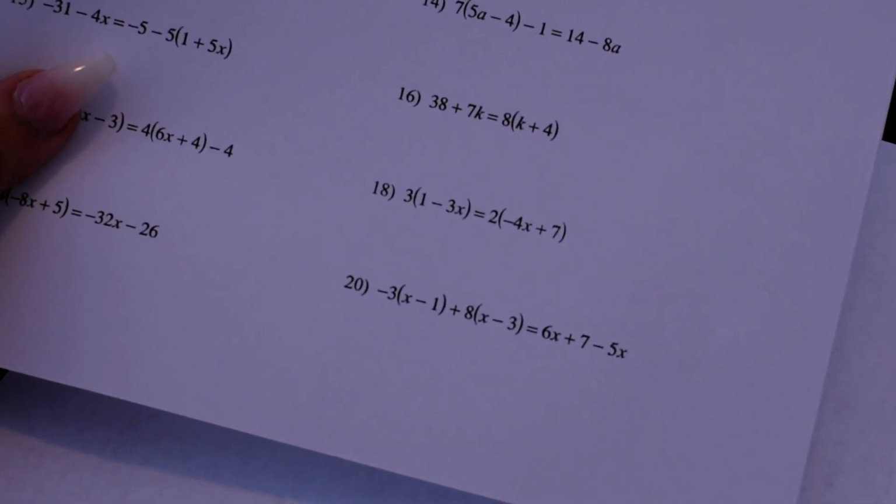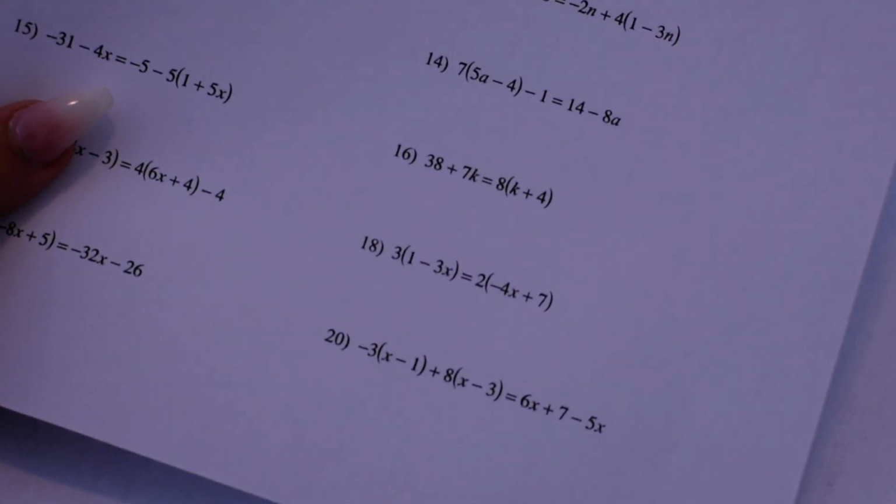I'm gonna have this sheet, but I also need an extra sheet of paper so I can show my work, because there's not gonna be enough room, especially when we get to these bottom problems that are a little bit more complicated.